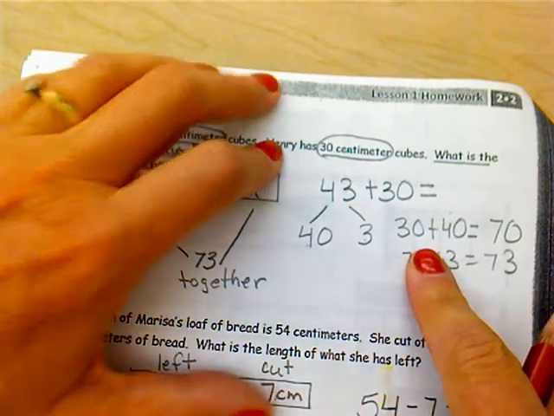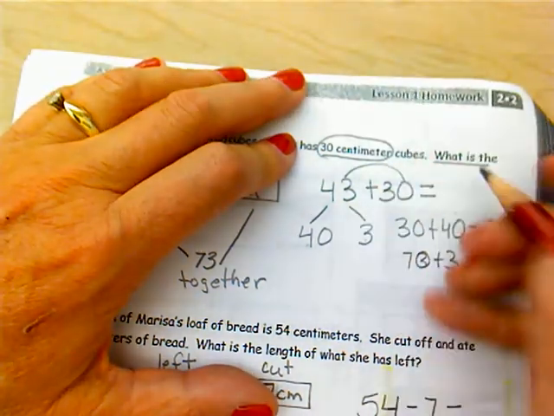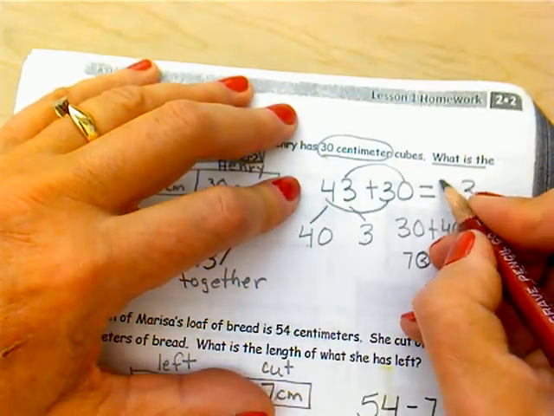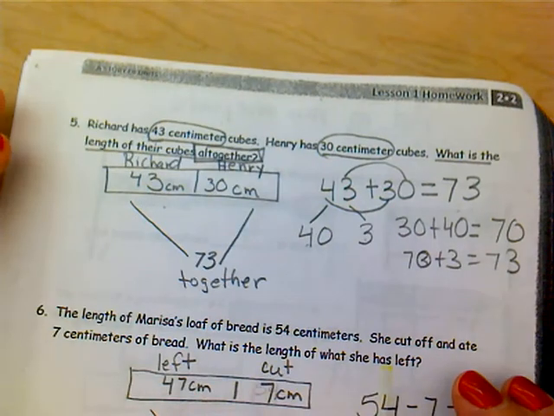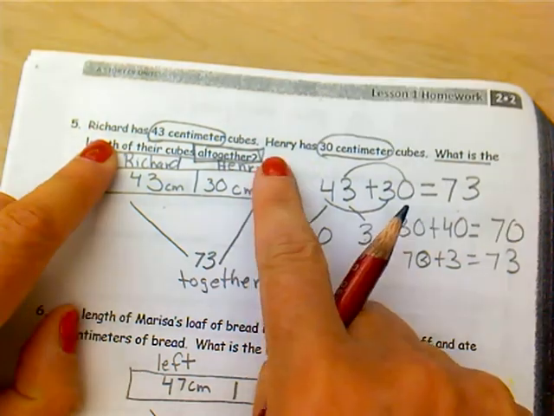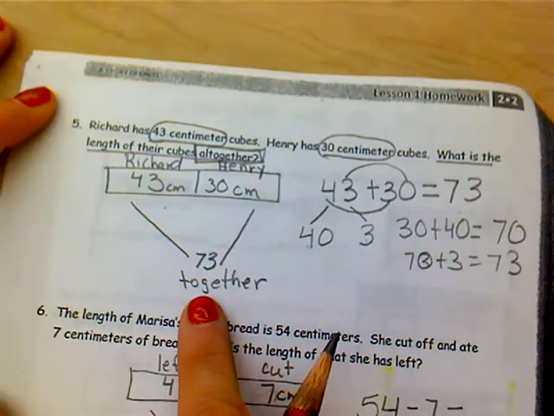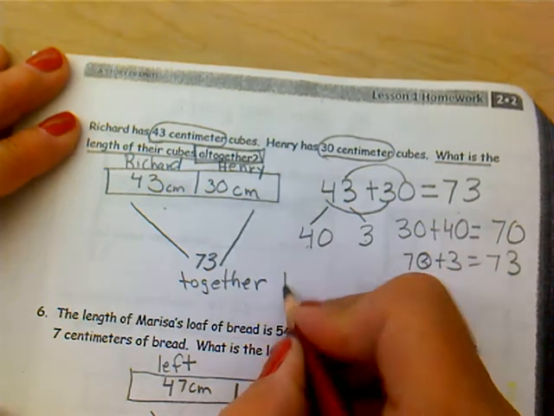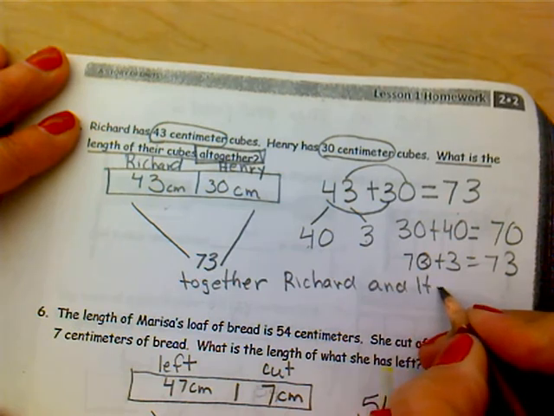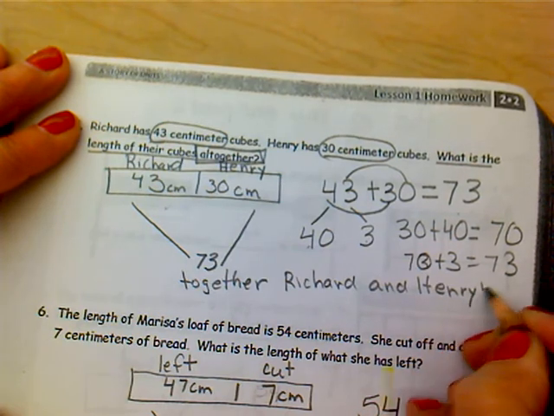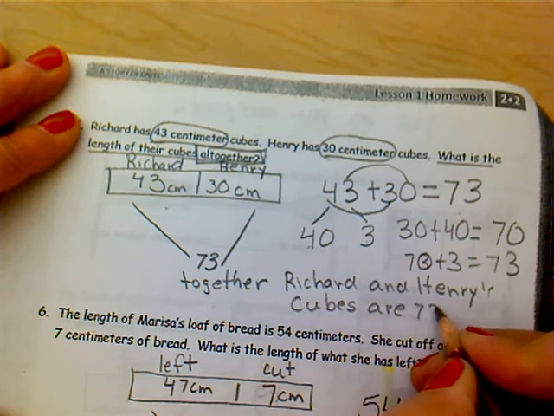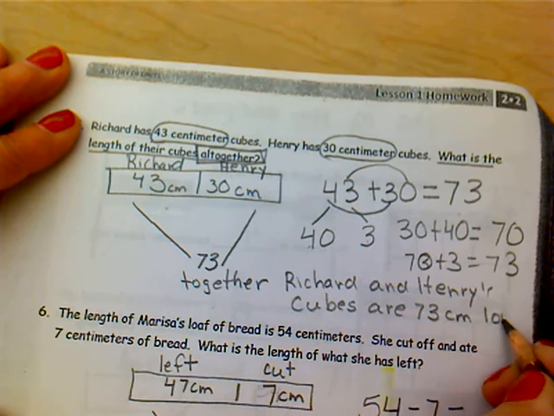You could have done it this way. You also could have added your 1s and your 1s, which would have given you 3, and your 10s and your 10s. 4 10s and 3 10s is 7 10s. Either way would work for me. And then, of course, you needed to write a sentence that says Richard and Henry's cubes measure 73 centimeters all together. Richard and Henry's cubes are 73 centimeters long together.